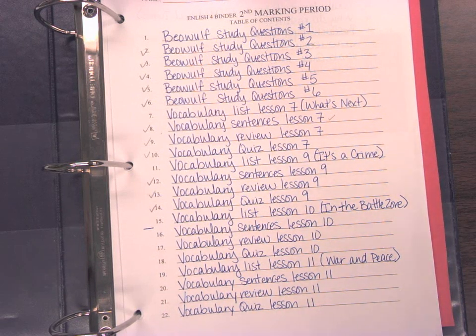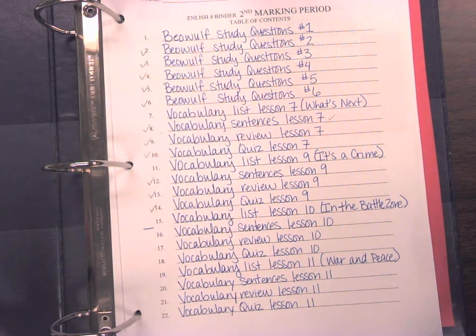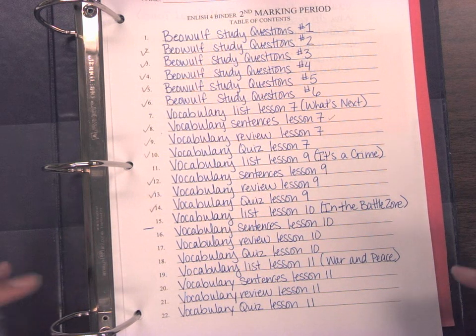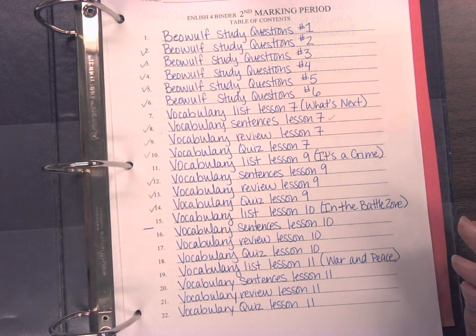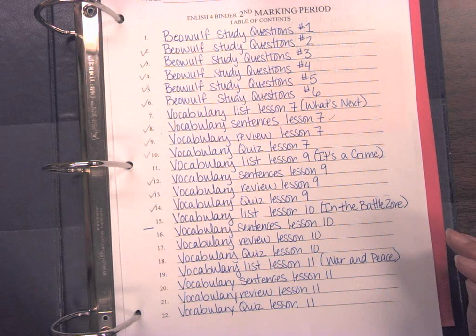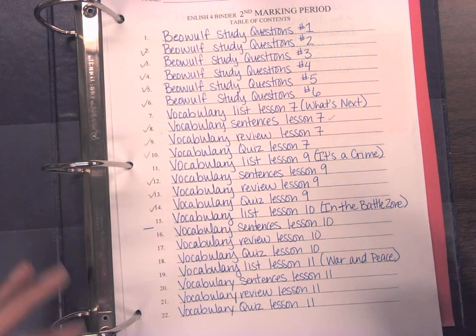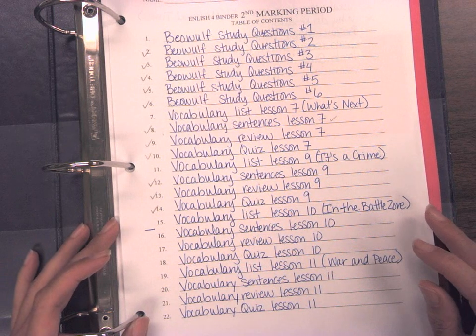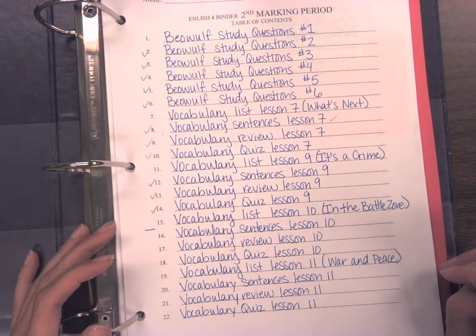Okay, so today I'm going to go through the binder setup. It's been a while since we've updated the binder, so I'm going to go through this with you and make sure that you have your binder correctly set up and ready to go for the next binder check. The next binder check will be next week, probably on Tuesday, and I will let you know for sure on Monday.